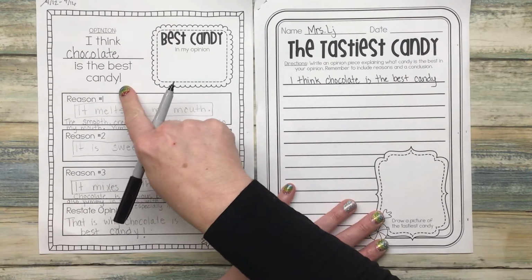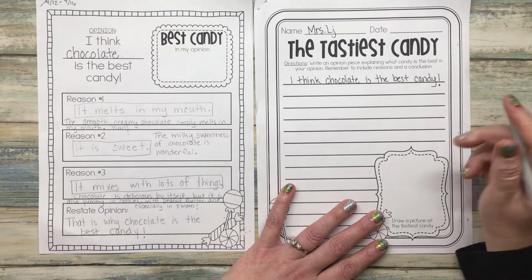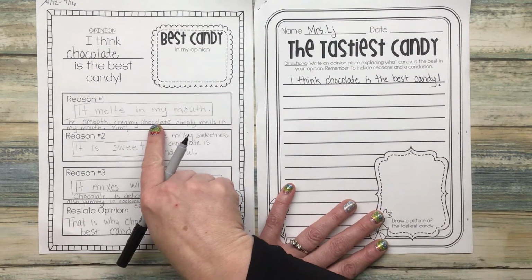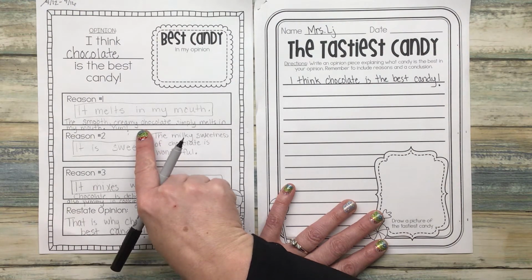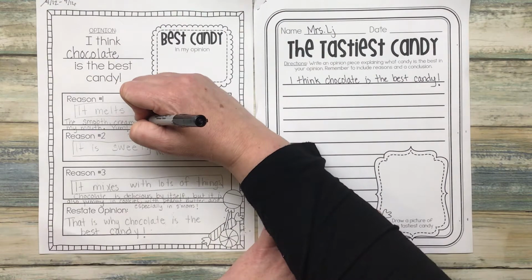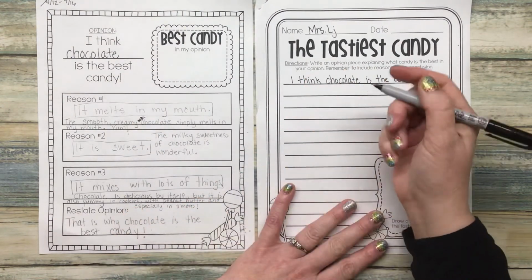And there's an exclamation point here, so I'm going to go ahead and put the exclamation point there. Now I'm going to go ahead and integrate that part about milk chocolate right here. So right here, I'm going to write milk chocolate instead of just chocolate.